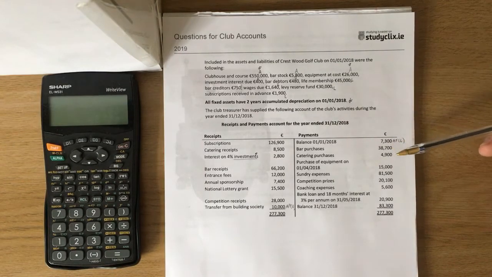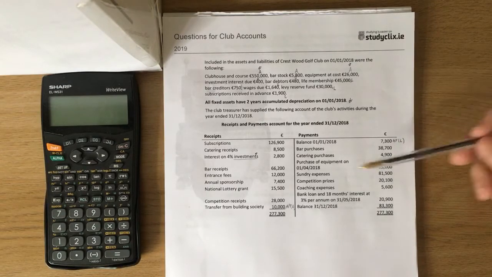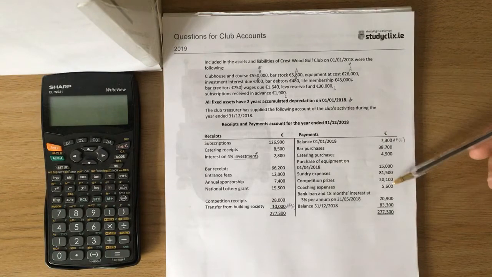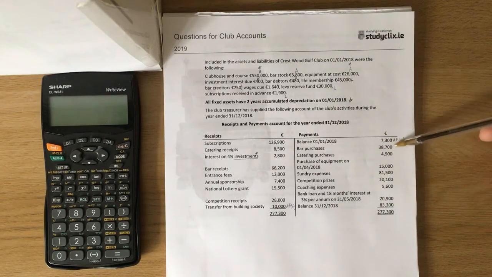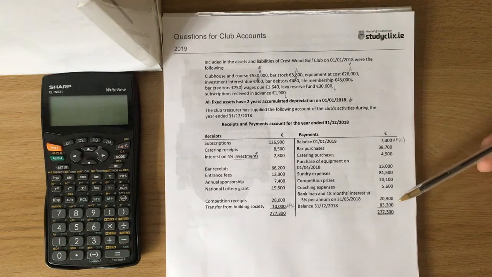So that's going to go in the accumulated fund, and it will be a liability. Bar purchases, catering purchases, purchase of equipment in April, no. Sundry expenses, competition prizes, coaching expenses. We'll come back to all these in the income and expenditure account or the balance sheet.